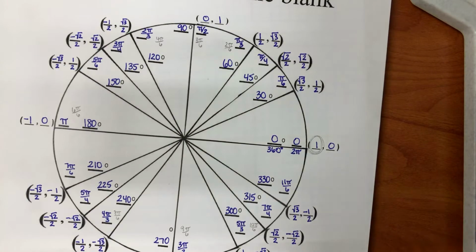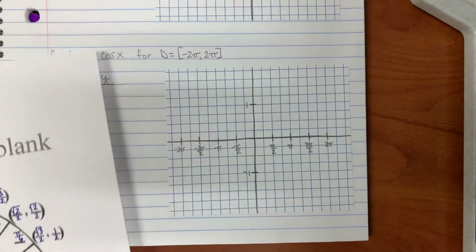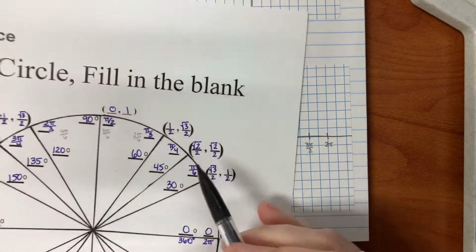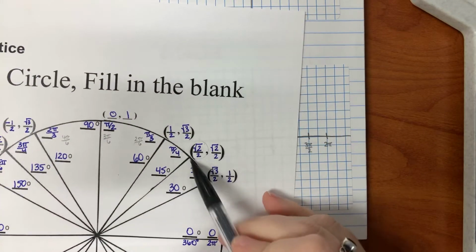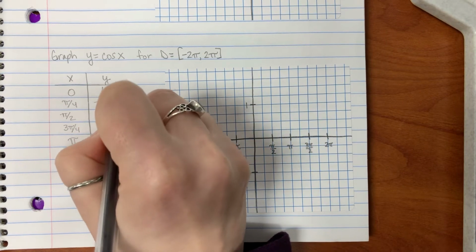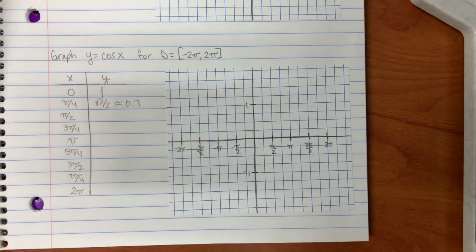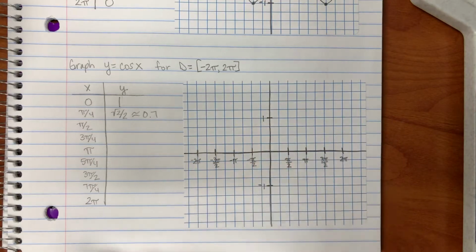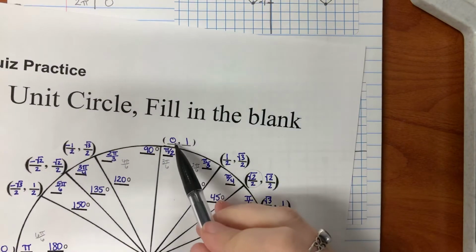That's confusing. All right, so then when I go to pi over 4, which is right here, that x value is the square root of 2 over 2, which we know is about 0.7. Again, I'm just going to stick with that same approximation. At pi over 2, it's 0.